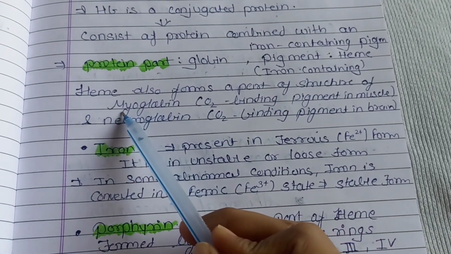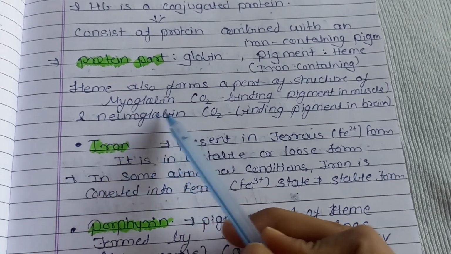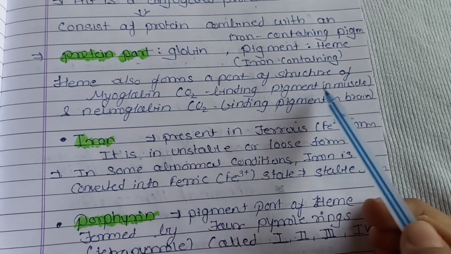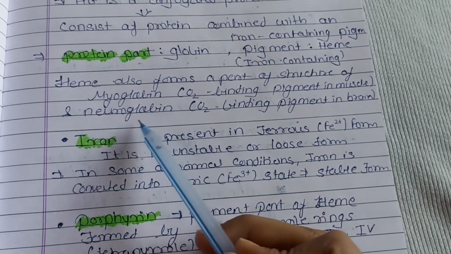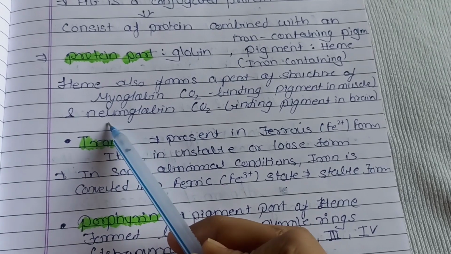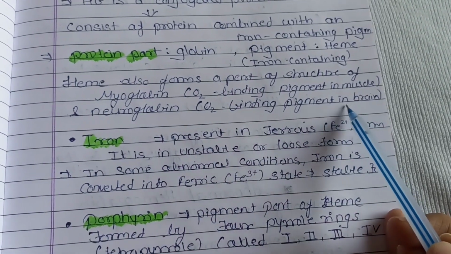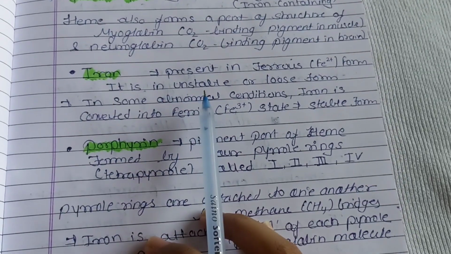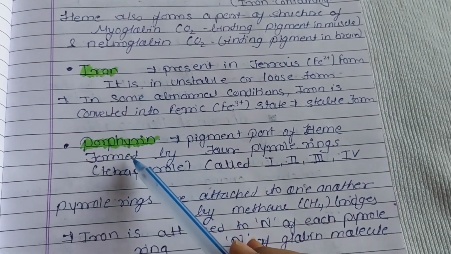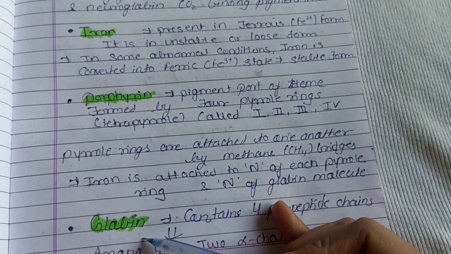So what is myo? Myo means muscle. An oxygen-binding pigment in muscle. And neuroglobin. Neuro means related to the brain. An oxygen-binding pigment in the brain. Now we will see first iron, then porphyrin, then globin.